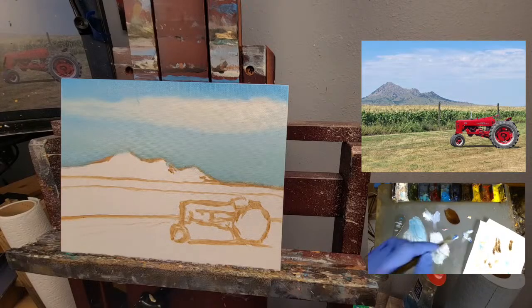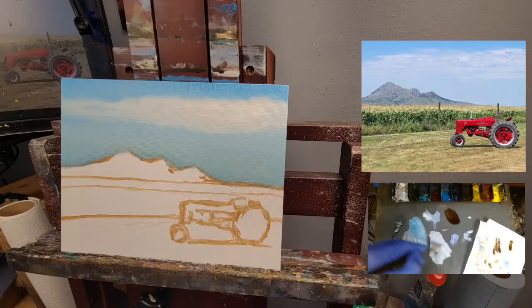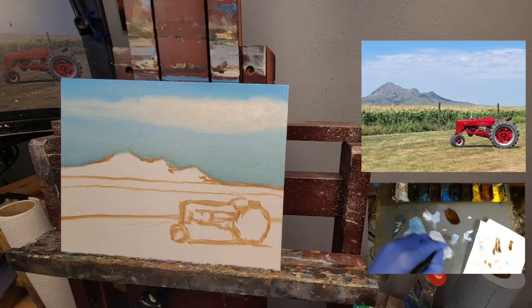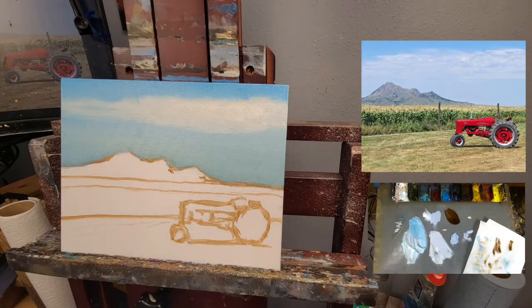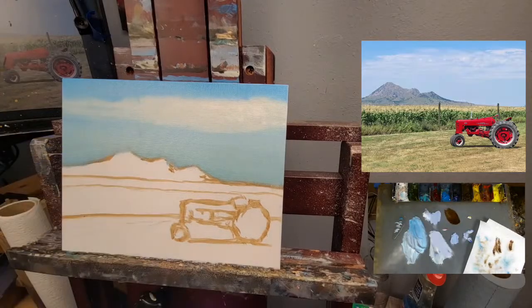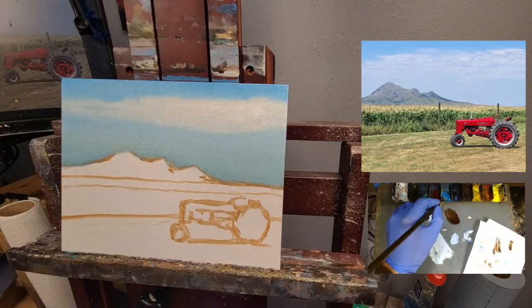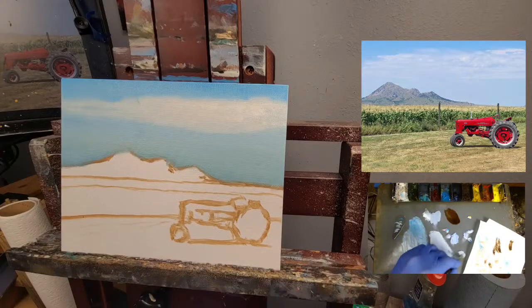I still haven't figured out exactly what the best way to do clouds is. So what I'm trying to figure out is a shadow shade. A very subtle one, but it's almost like there's a little blue in it as well.